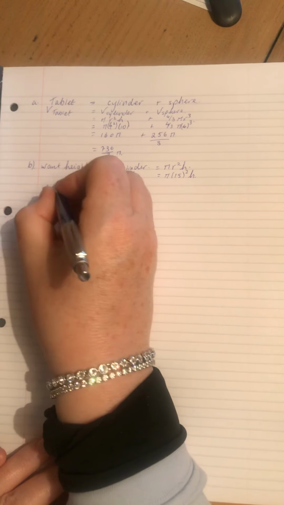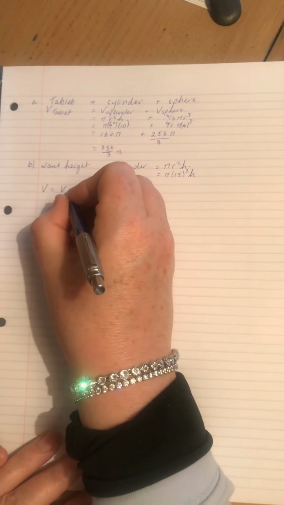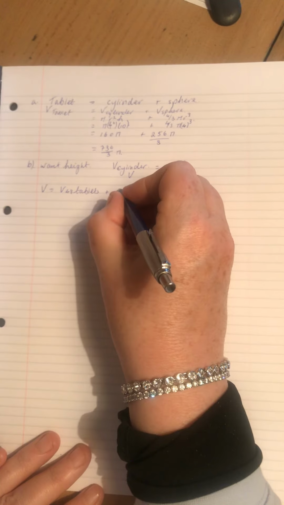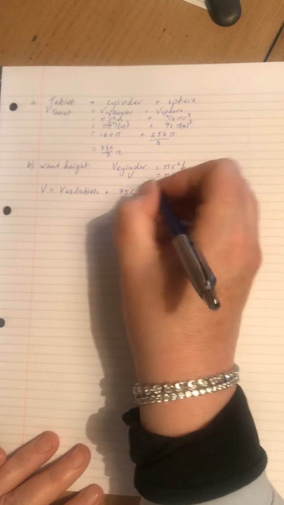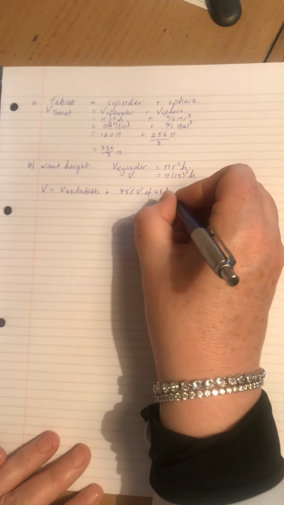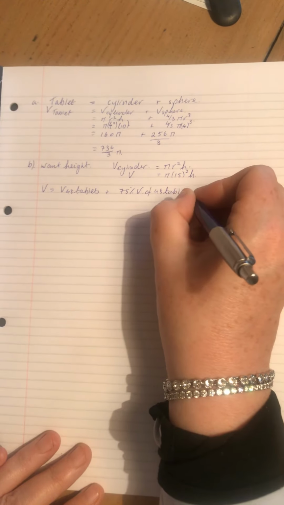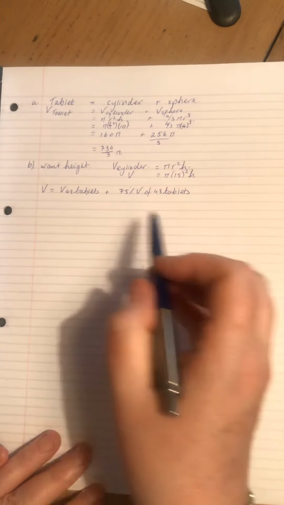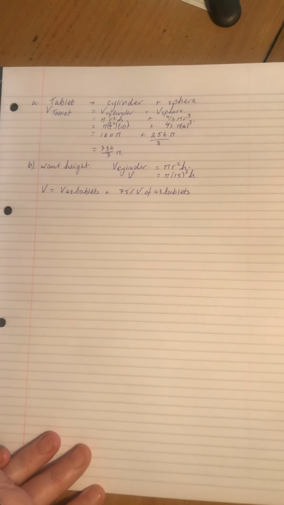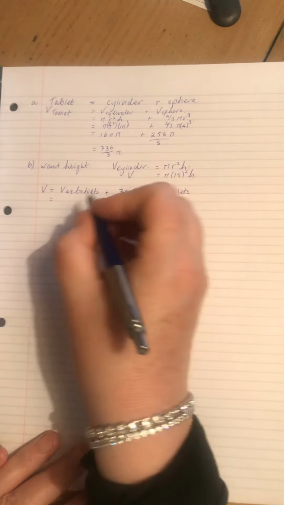We know that the volume is equal to the volume of 48 tablets plus 75% of the volume of 48 tablets. That's what it means when it says the volume of the container is 75% greater than the volume of the tablets. It means it's the volume of the tablets plus 75% of the volume of the tablets.